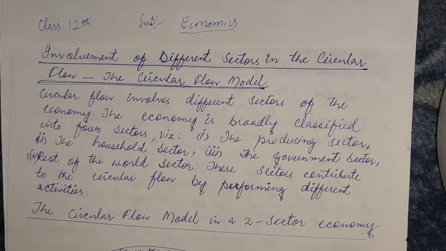Let's see how activities of different sectors fit into the circular flow. In this context, we shall consider three models of circular flow: two sector model, three sector model, and four sector model. Now, first, we'll start with the circular flow model in a two sector economy.